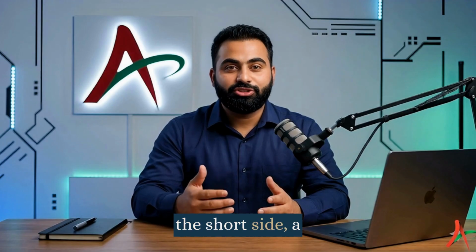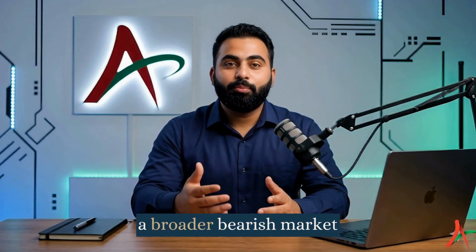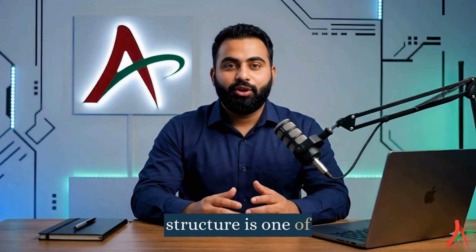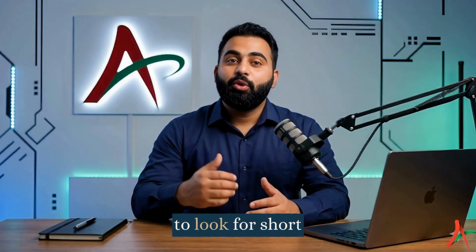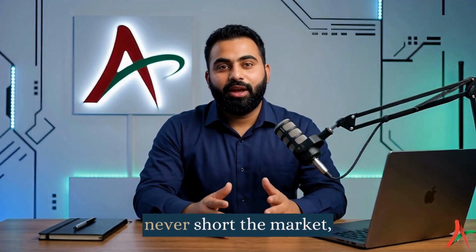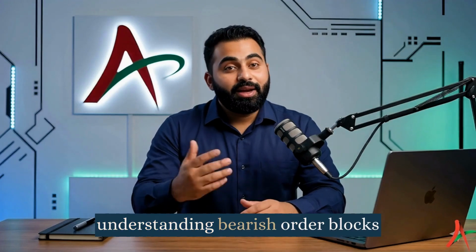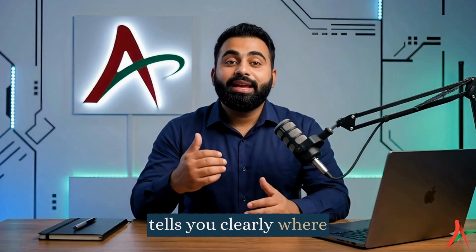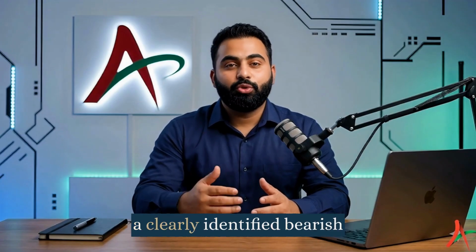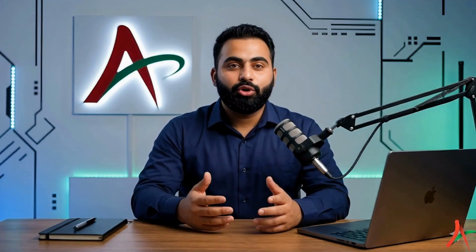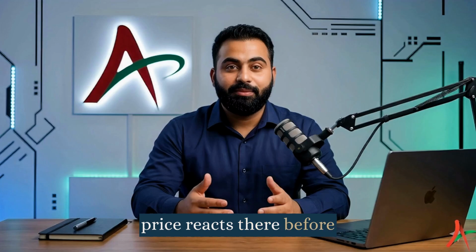If you trade on the short side, a bearish order block in a broader bearish market structure is one of the highest probability zones to look for short entries. And even if you never short the market, understanding bearish order blocks tells you clearly where not to buy. Do not buy into a clearly identified bearish order block. Wait to see how price reacts there before committing.